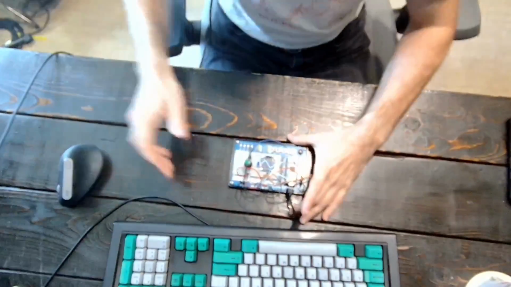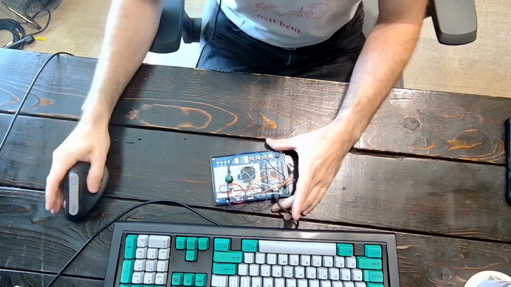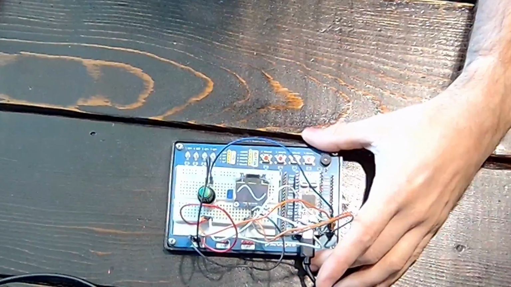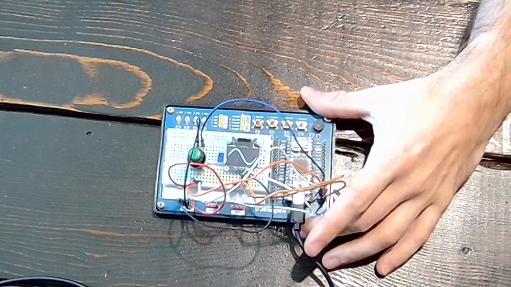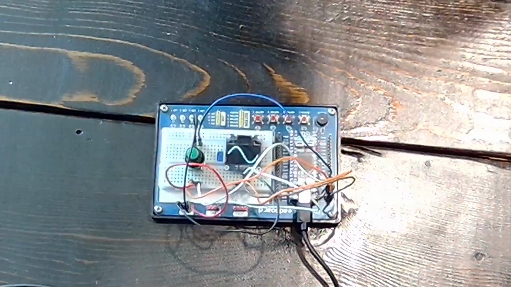Let's go back to the camera, and I'm gonna put you down over here. Okay. This is not gonna be the best camera angle. I'm gonna zoom you in. There you go. Also, this is upside down.